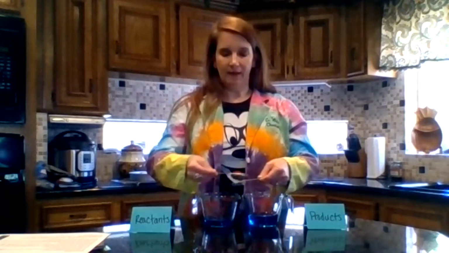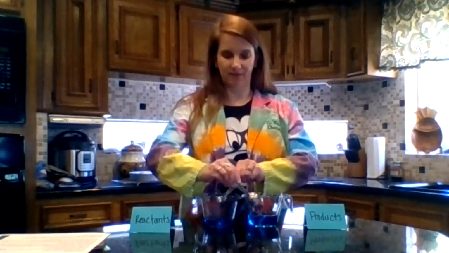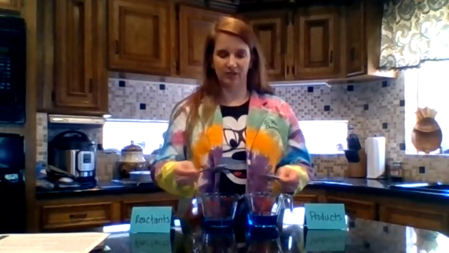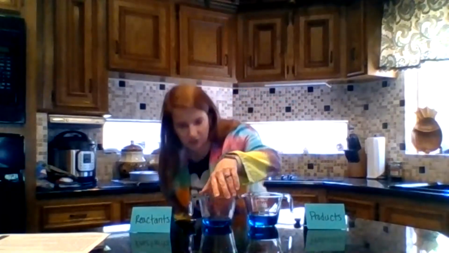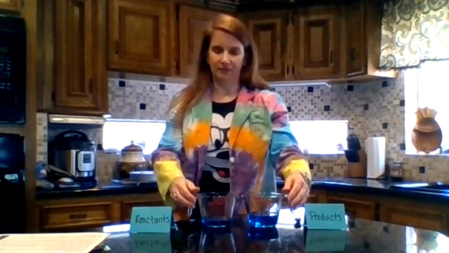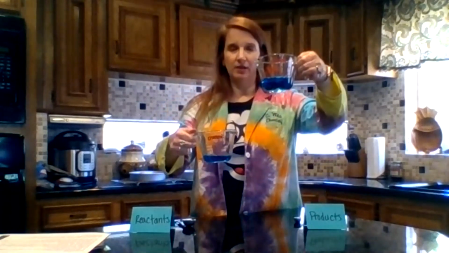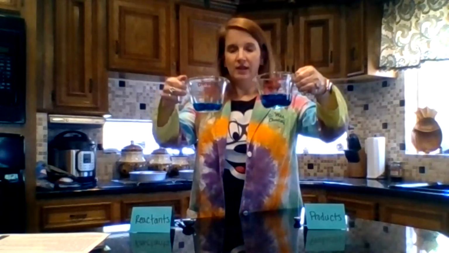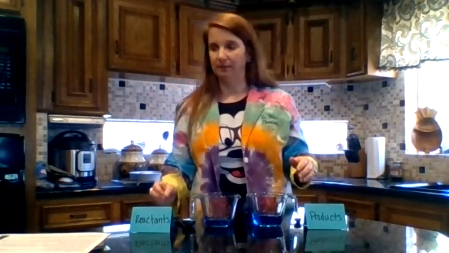Equilibrium means that the forward reaction is happening at the same rate as the reverse reaction, and our concentrations are not changing. So as you can see, I've still got about a 1/4 cup of reactants and about a 1/2 cup of products. The concentrations are not equal to each other, but the concentrations are not changing. I've reached equilibrium.